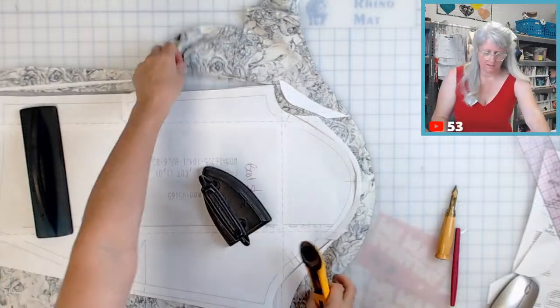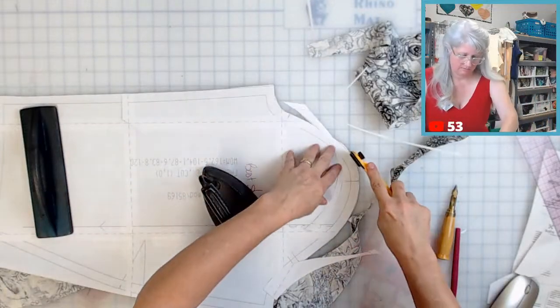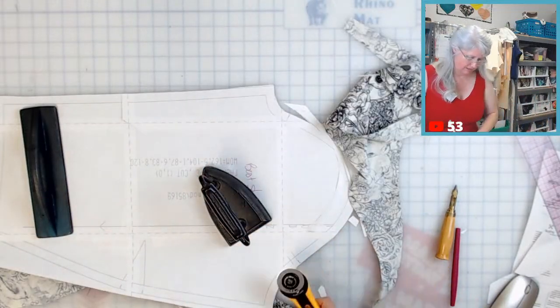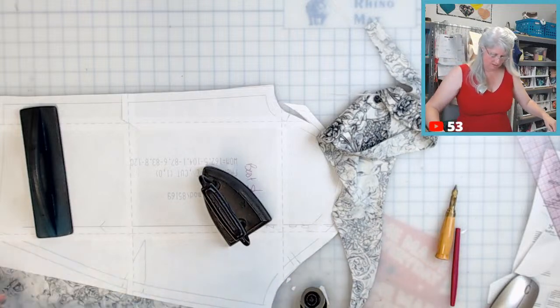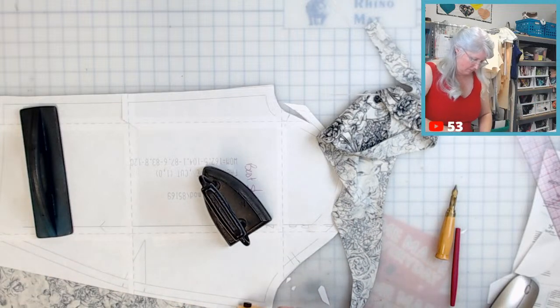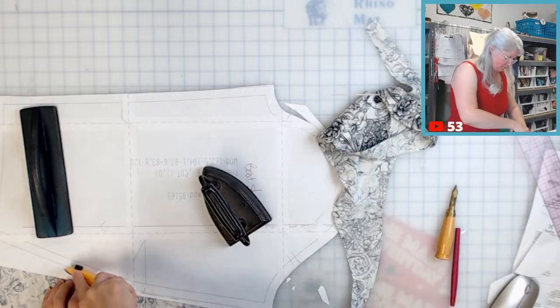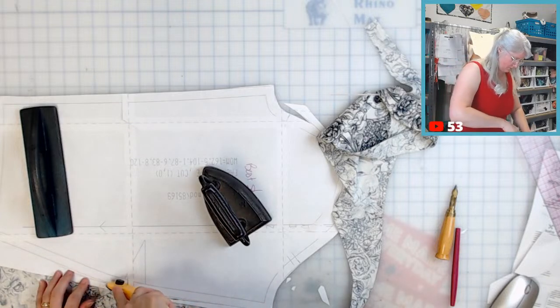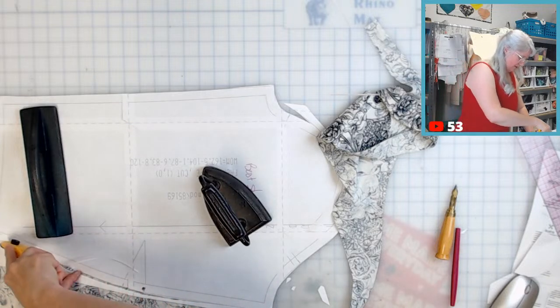Oh my gosh, I'm cutting this kind of badly. You love my confidence. Do you love my cavalierness? I don't know. I'm not as accurate when the blade's facing me.